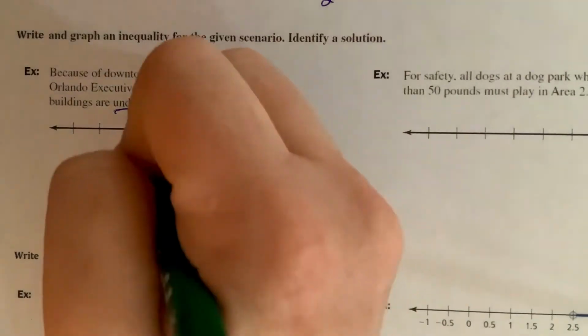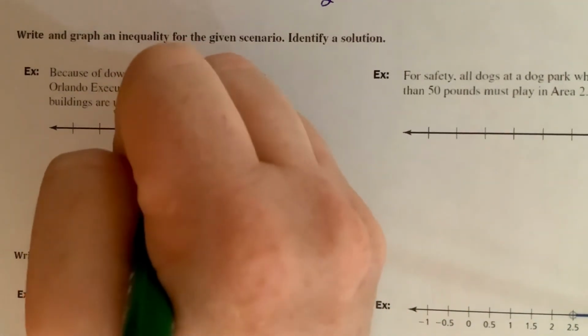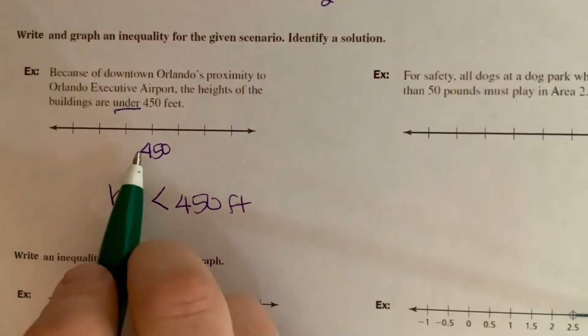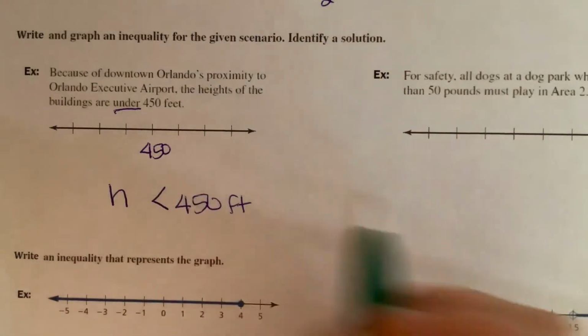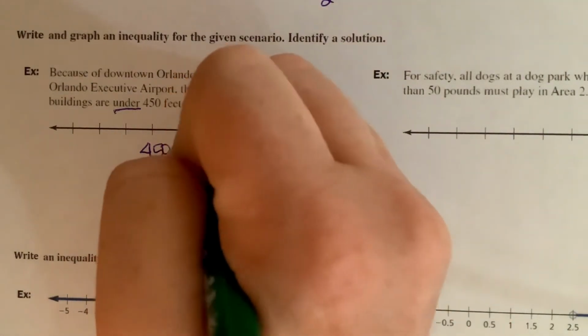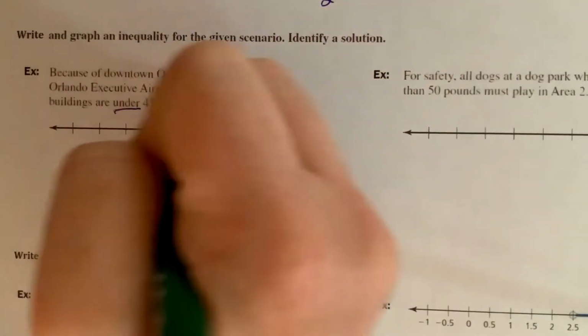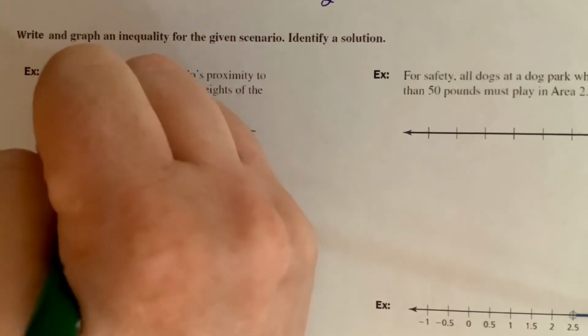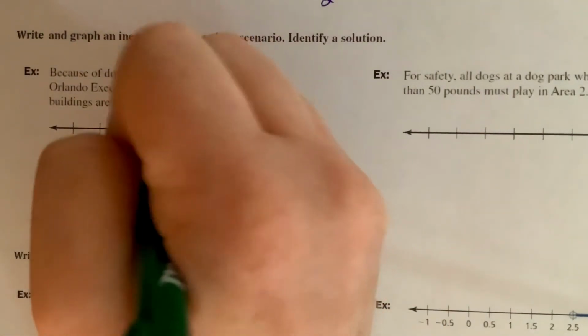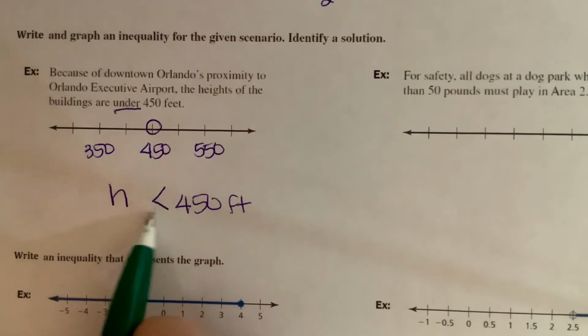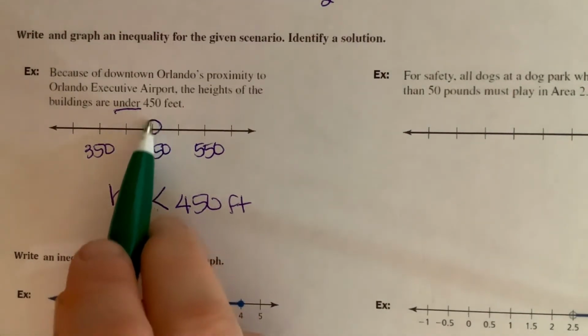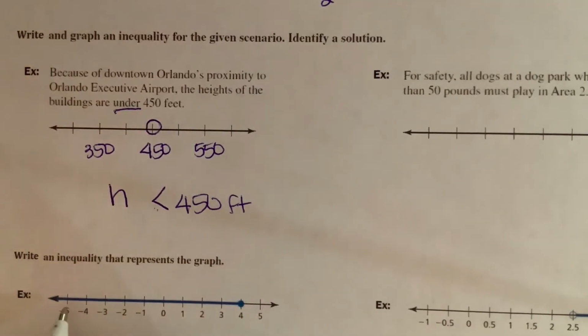So on my number line, I would try and put 450 in the middle. You can go up by 50s if you want. Doesn't really matter how much you go up. I'm going to run out of space to write, and I'm going to put my little bubble here. Since there's no line, it can't be equal to 450. I'm not going to shade that in. 450 is not part of my solution set, but anything less than 450 is.